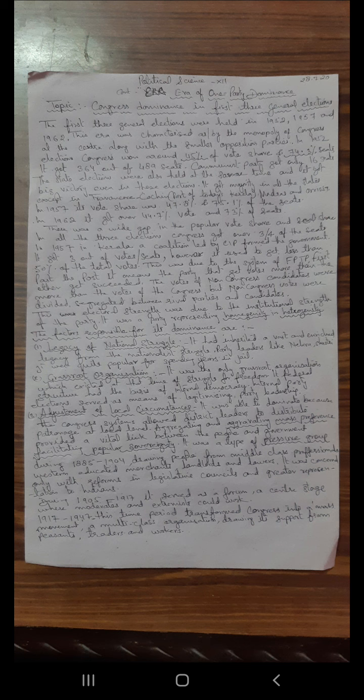This electoral strength was due to the institutional strength of the party. It was a party representing homogeneity in heterogeneity. It means there was unity in diversity, because the members of the party were from all spheres of life and society. The factors responsible for its dominance are as follows. First is the legacy of the national struggle. The Congress party was involved in the national movement for freedom, and it had inherited a vast and enriched legacy from the nationalist struggle. Many party leaders like Nehruji and Shastriji were very popular and had spent years in jail, so people used to admire them.